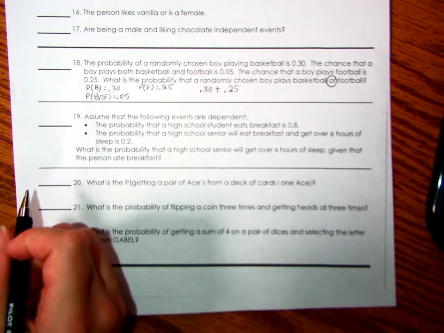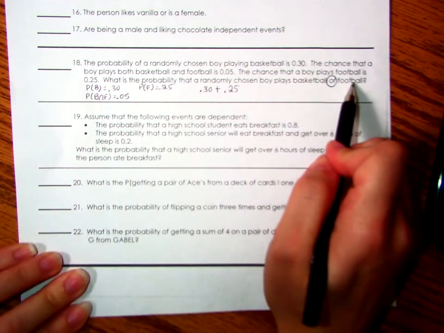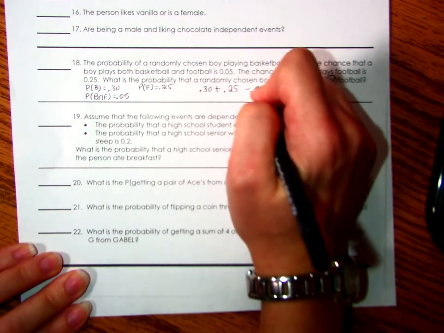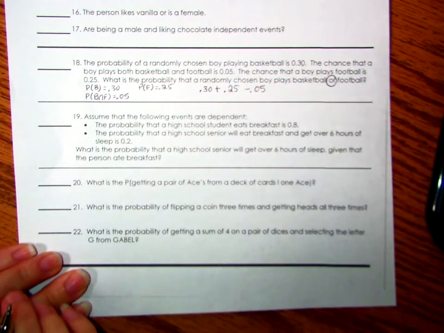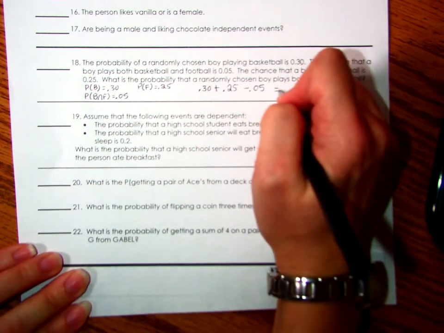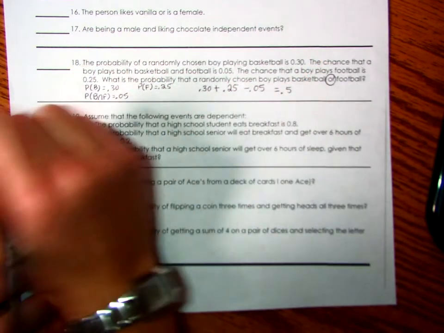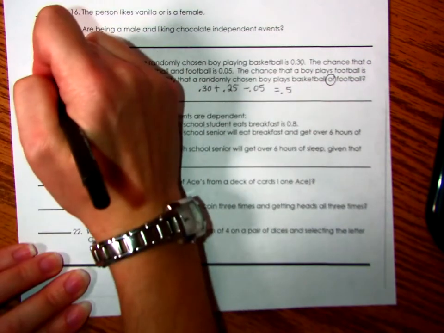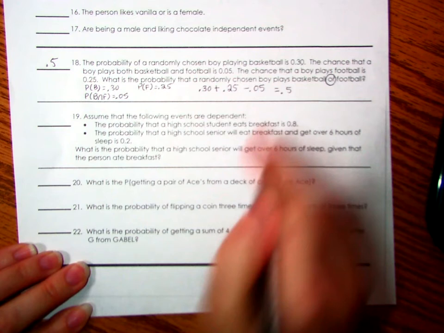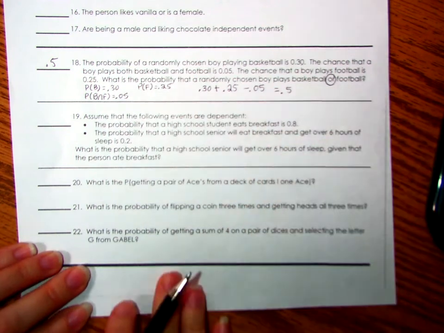Are there any boys that play both basketball and football that we counted twice by accident? Yes. This amount right here. So we've got to subtract off the overlap. So we're going to subtract off the 0.05. Well, when we add that all together, we get 0.5 or 50% or 1/2. So there's a 1/2 chance that a boy is going to be playing basketball or football.